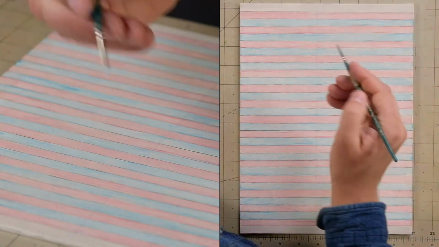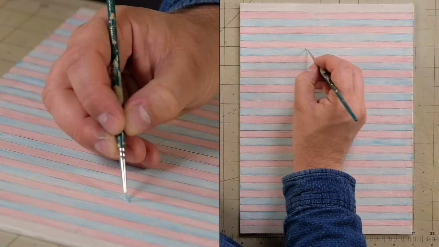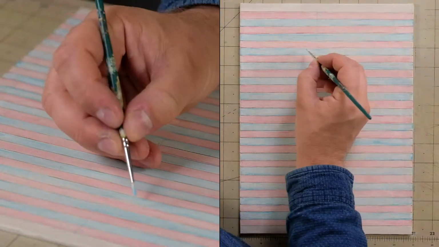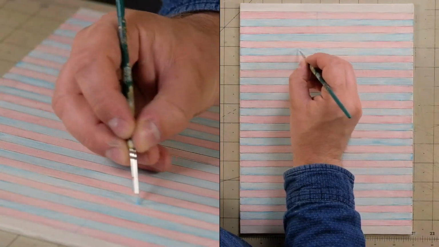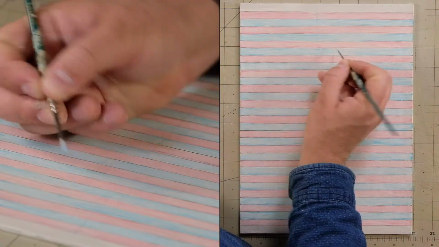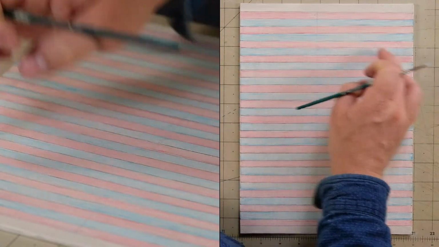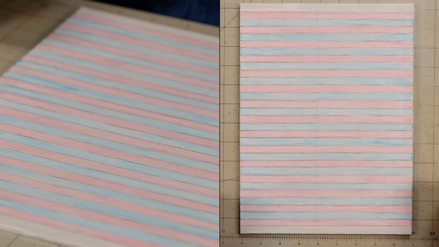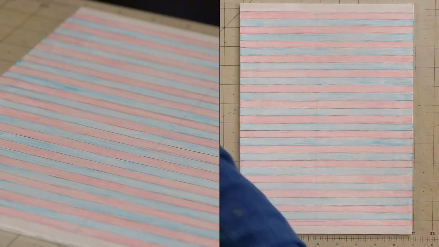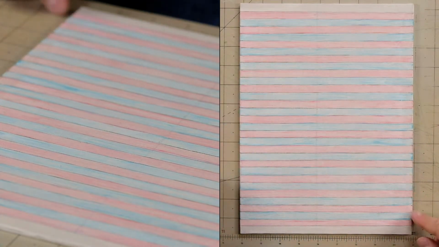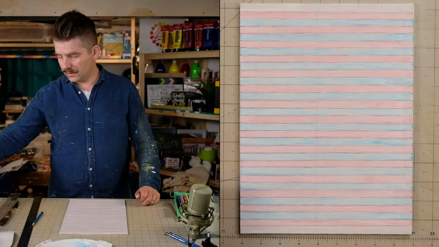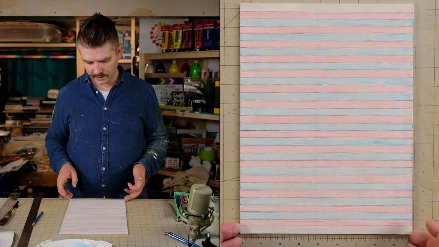Okay. Yeah, I think I might just leave it like that. Whatever that little problem area was, I think it's gone. I feel much better about that.